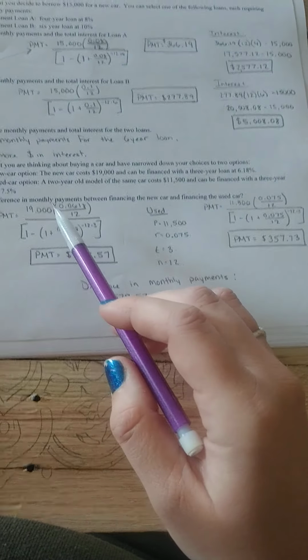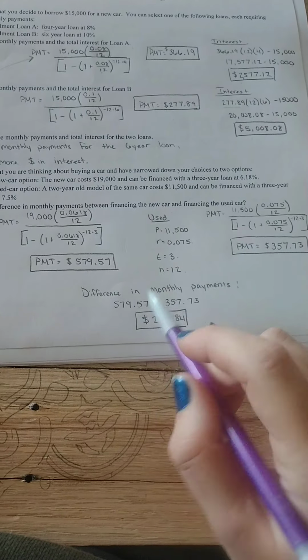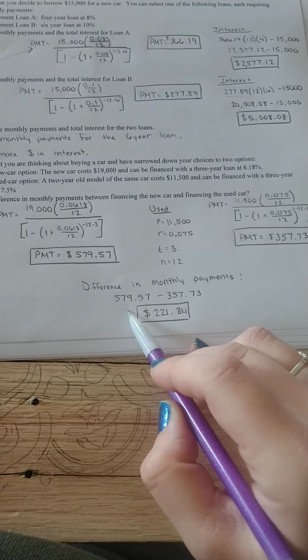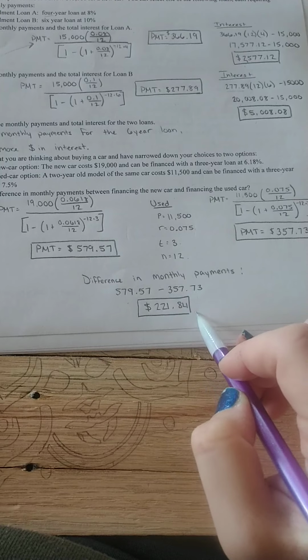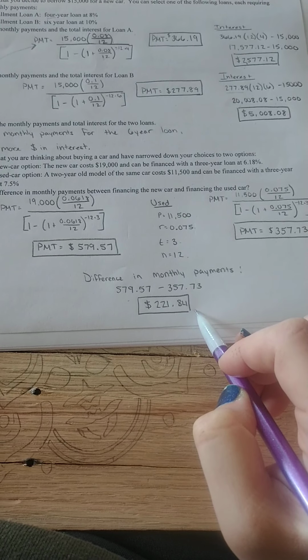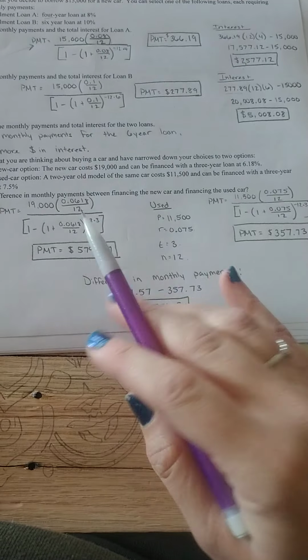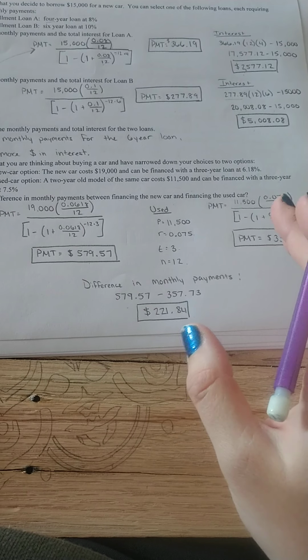It wants the difference in monthly payments. So difference in monthly payments, you take the higher, subtract the lower, and you get a difference of $221.84. If you notice, this problem did not ask you to calculate the interest.